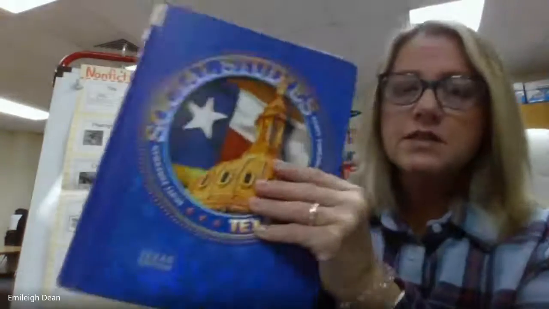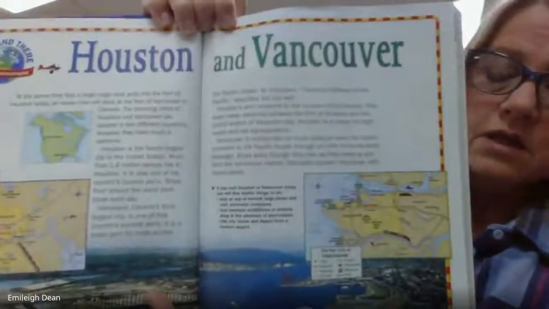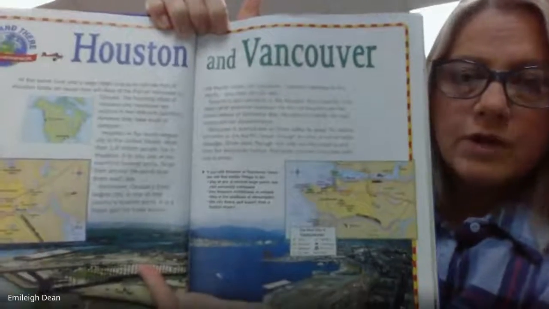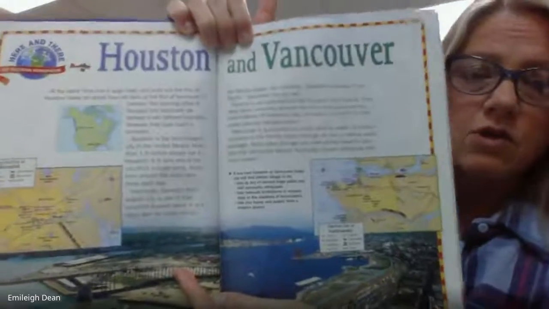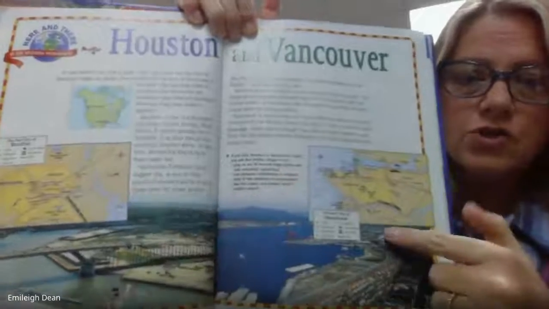I have this Texas history book, and there's a couple of pages, and it says Houston and Vancouver. Maybe you'll recognize the text structure, but what I want you to also notice are these text features. So you can see that there's two maps.